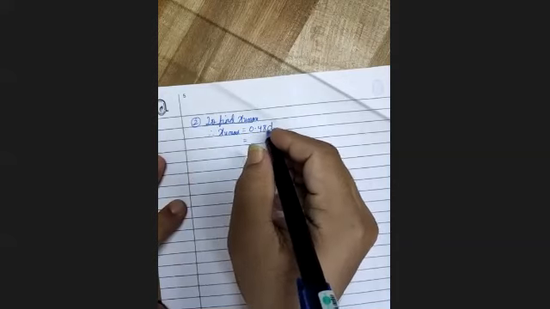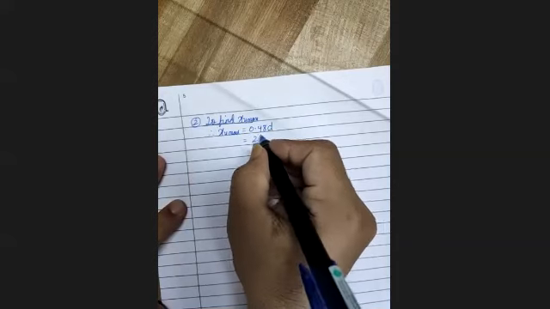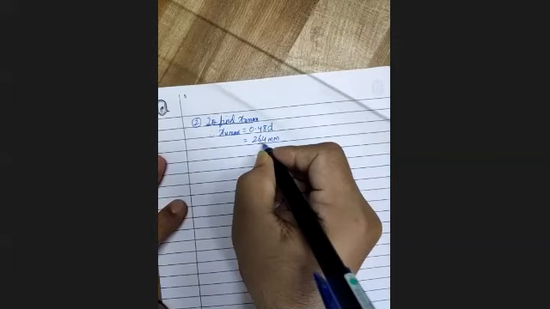So 264. XU is 131, so 131 is less than XU max. So hence it is under the first section.